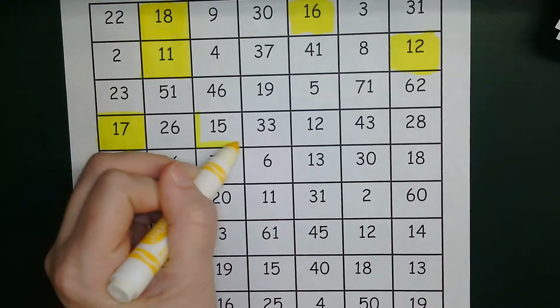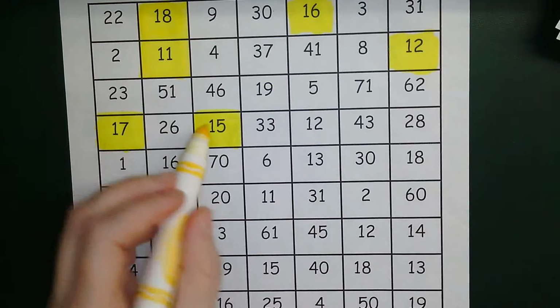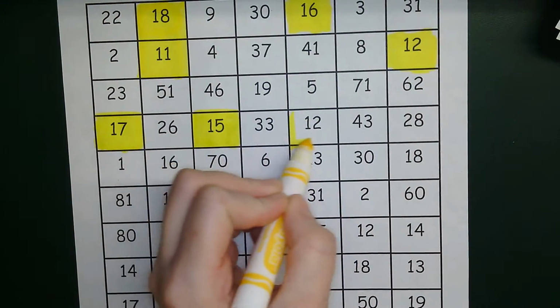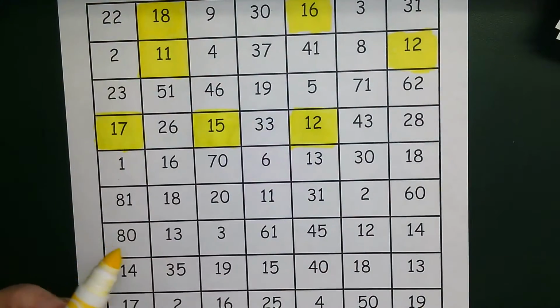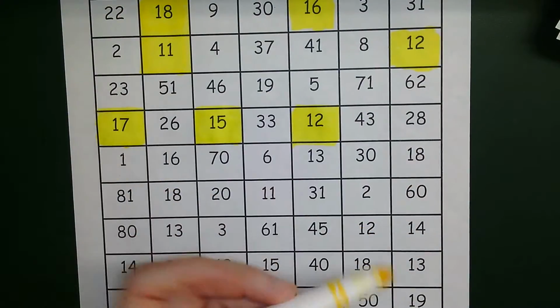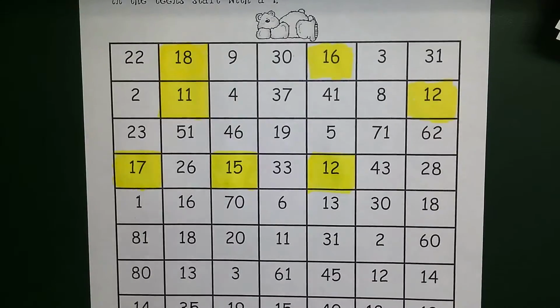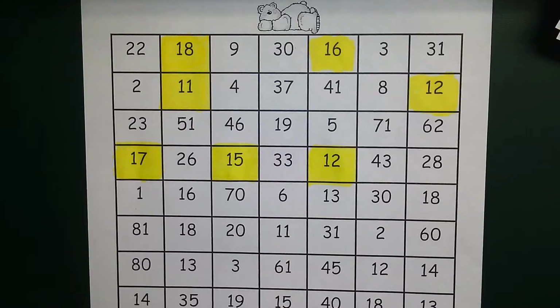This has one group of 10 and then 5 extra. So what number is that? It's a teen number. It's 15. This has one group of 10 and 2 extra. So I don't say teen. It's a preteen. It's number 12. And just look for all of the, I just realized I skipped a row. Sorry about that. And look for all of the teen numbers and highlight or color in the teen numbers. Have your child say the number while they're hunting and coloring it in.